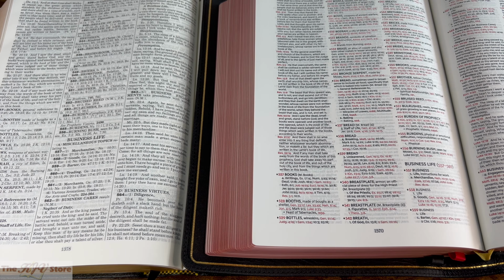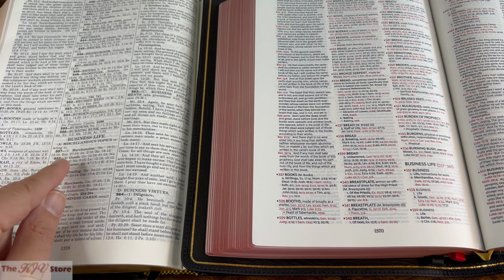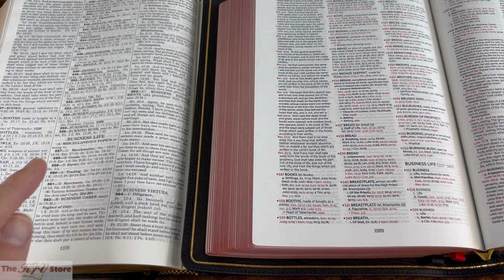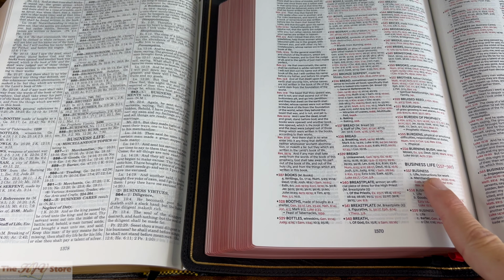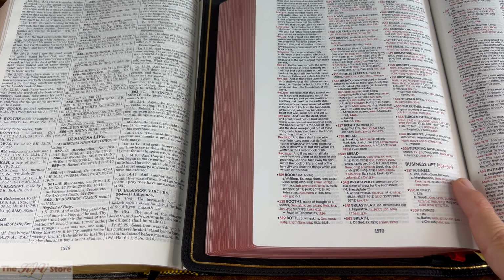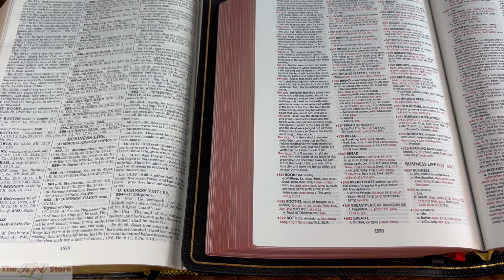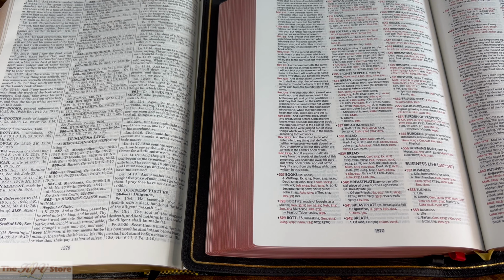A couple more quick examples from the numerical index. Remember, 557 used to be pilot number. It's now topic number. That was business life 557. Still 557 business life here in the updated Thompson. And we see that you're going to get 557 through 597. Those are all going to be topics pertaining to business and business life.